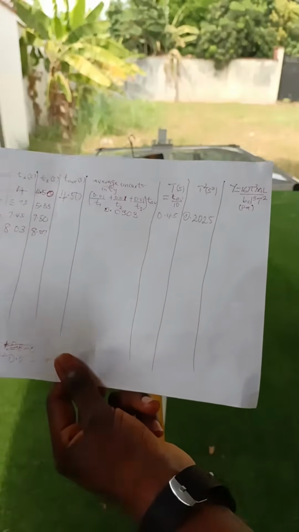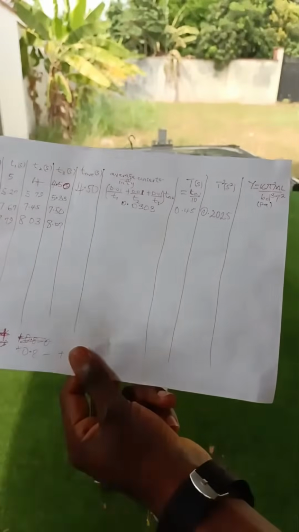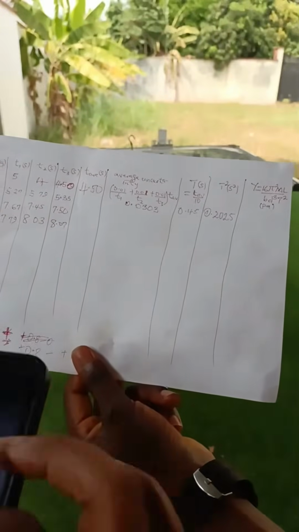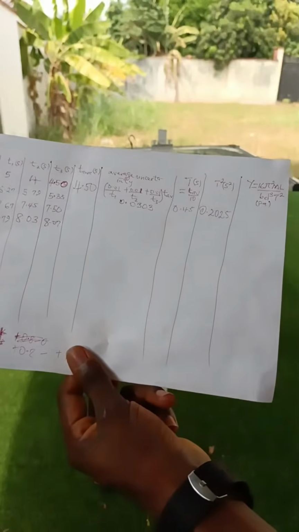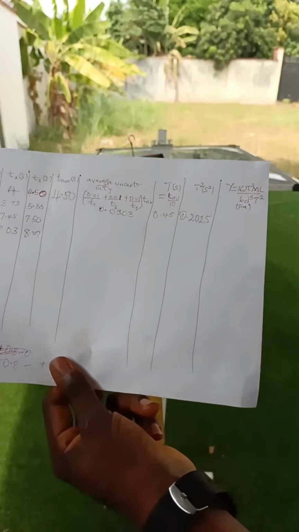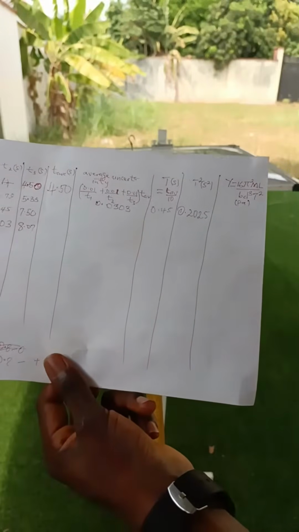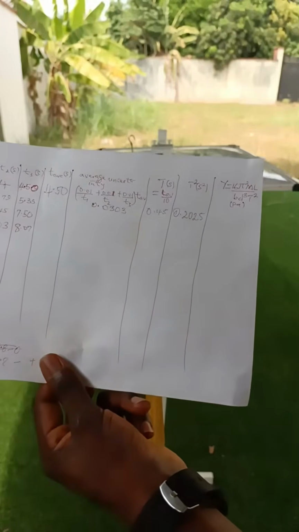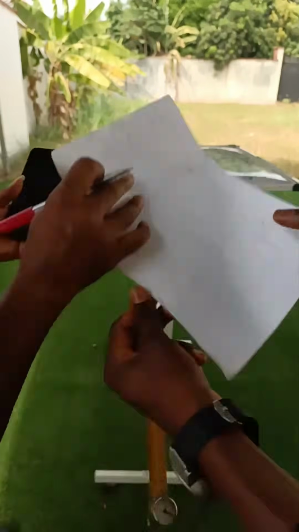I'm going to write it out for you in the instruction. I have the instruction here, and I'm going to bring out the values of B and D. Like I said, all of these are provided for you already. B is 2.57 centimeter and D is 0.56 centimeter. Let me write it out.